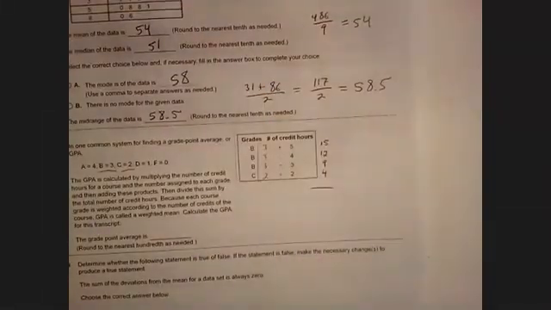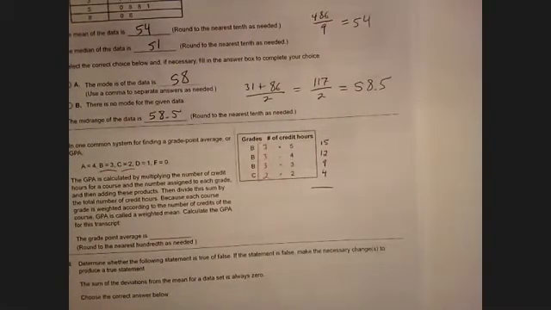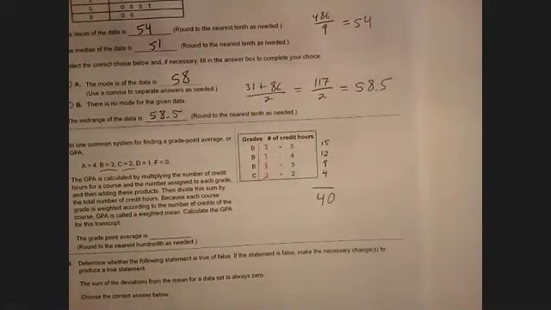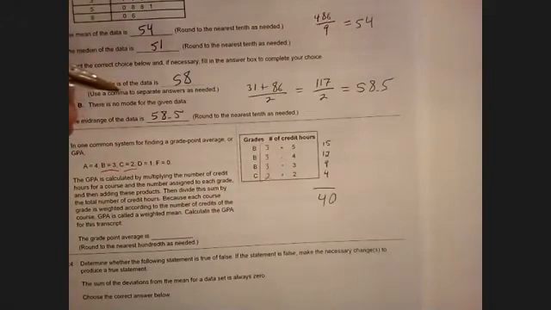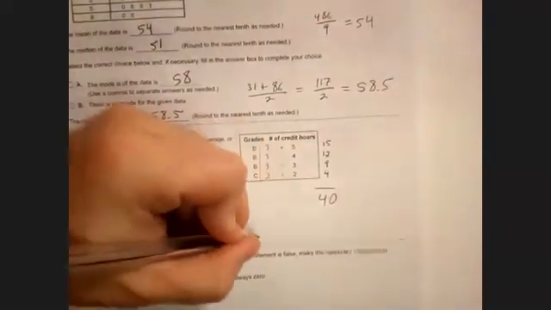Then I need to add these all together. That'll be my total. So 15 plus 12 plus 9 plus 4 is 40. All right, and now we got to find the GPA. So that's my total.